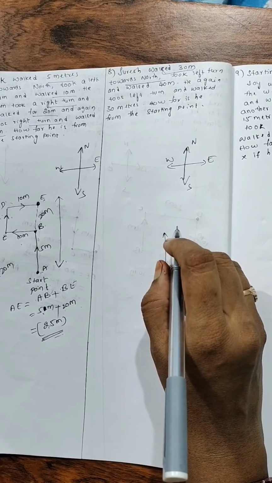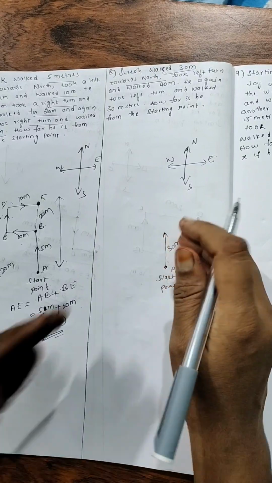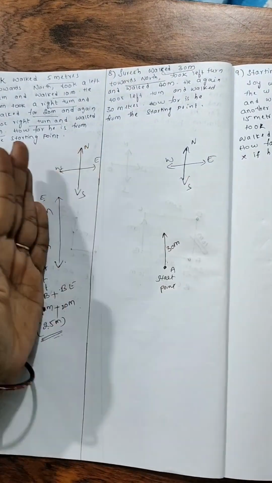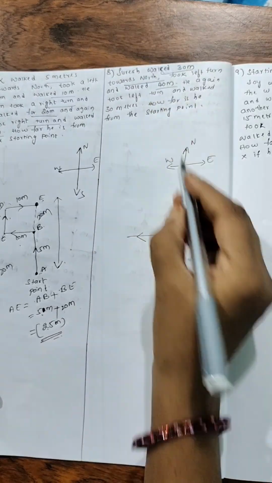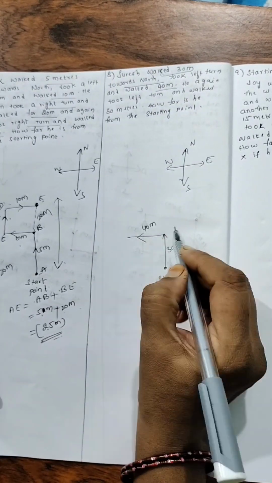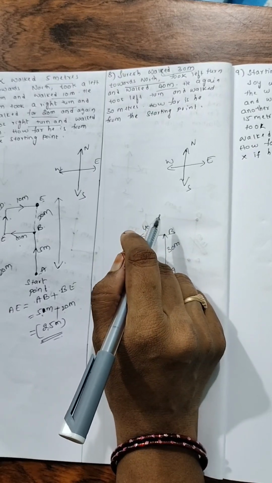Now, he took a left turn and walked. If he stood here, this becomes right, this becomes left. So left, how much he walked? 40 meters. He walked towards the left 40 meters.